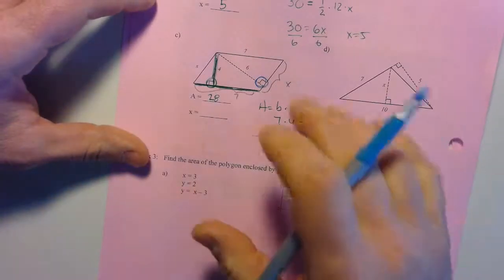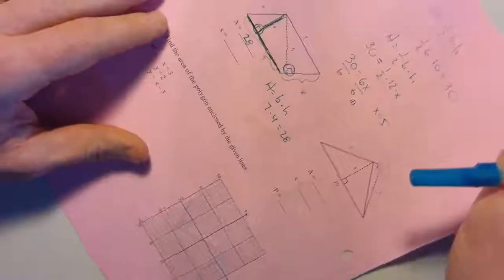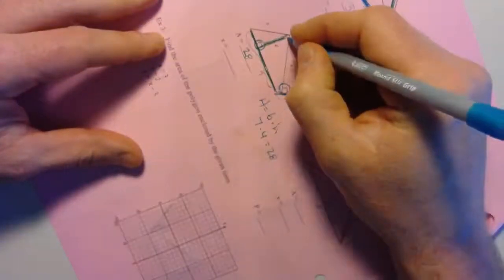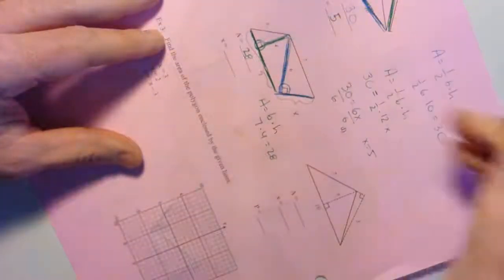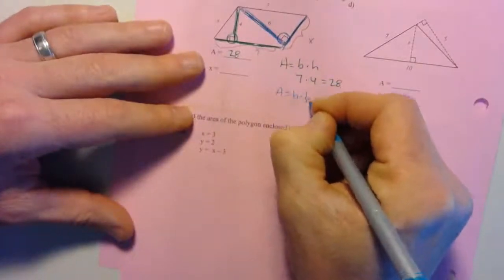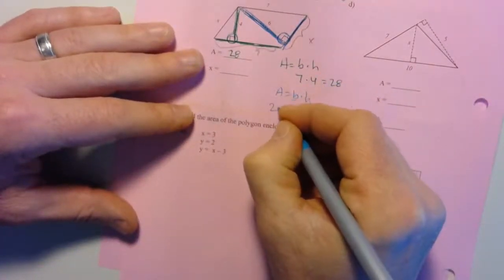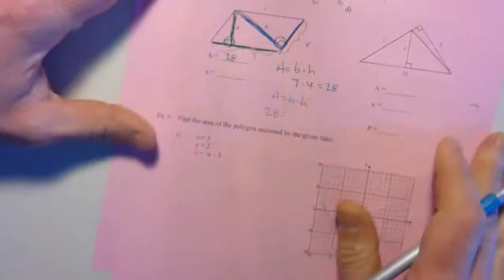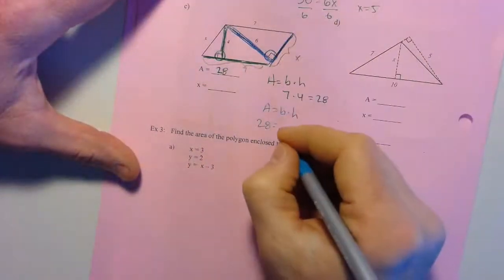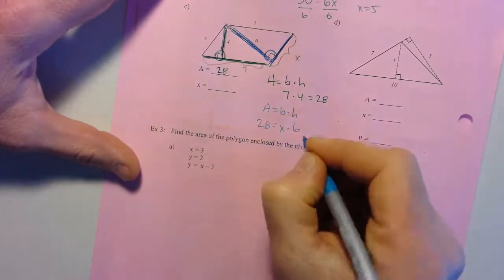So if I'm looking at this one right here, here's my base. That's x. Here's my height. That's 6. Area is base times height. Area is still 28. It didn't change. It's still the same parallelogram we had before, so the area stays exactly the same. Base is x. Height is 6.